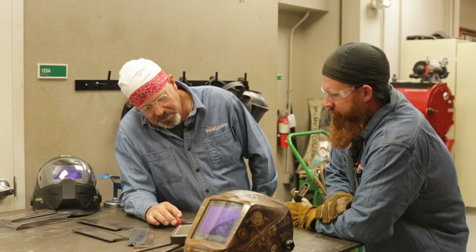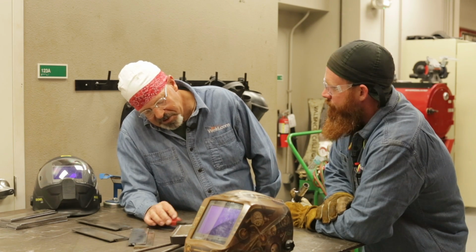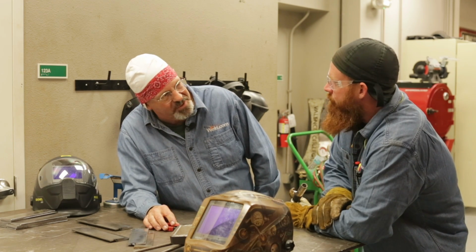I can understand why you'd want to run 40 cubic feet per hour, because I'm watching your weld, and you're red way out here, about an inch behind your nozzle. Yep. So you need to flood that area. It's all about the gas coverage.